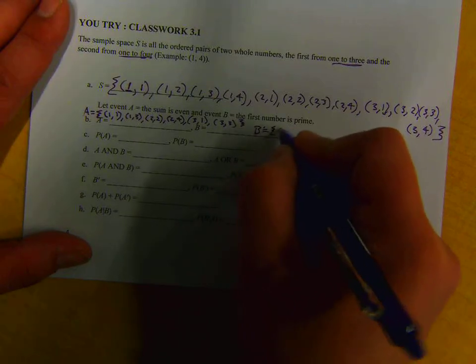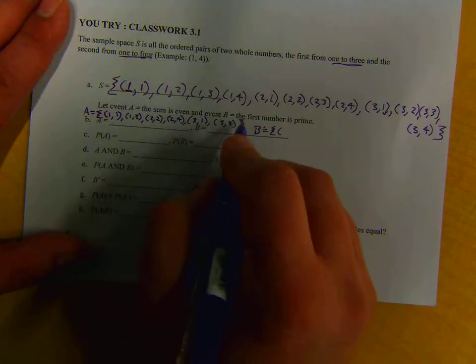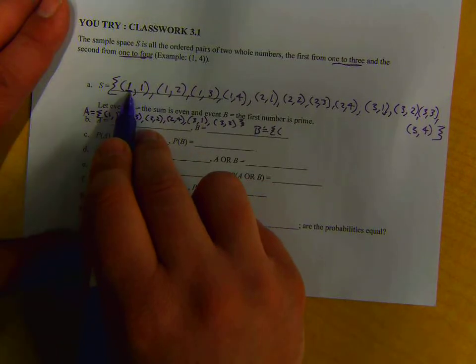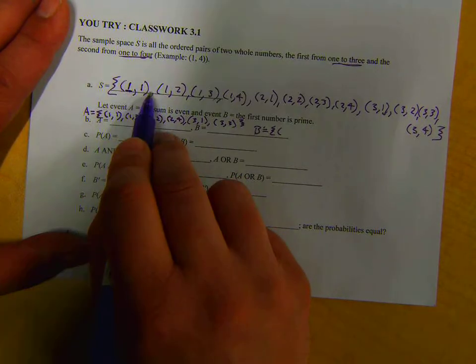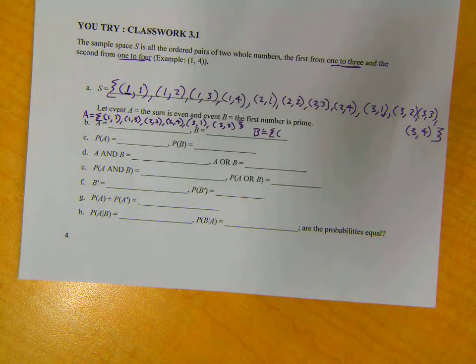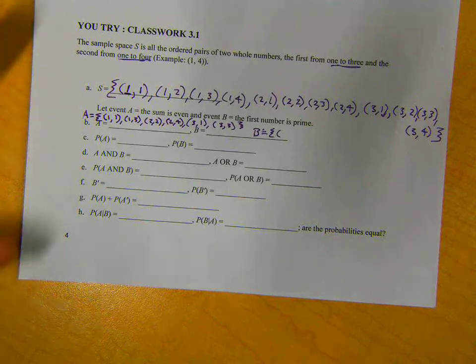Basically everything after 2, 1. So B says the first number is prime. Is this prime? No, 1 is not prime. So 2 is prime, 3 is prime. If you're not sure what the definition is, look it up. It means you can't multiply two whole numbers together to get that number, and 1 is just a standard. No, it's not prime.